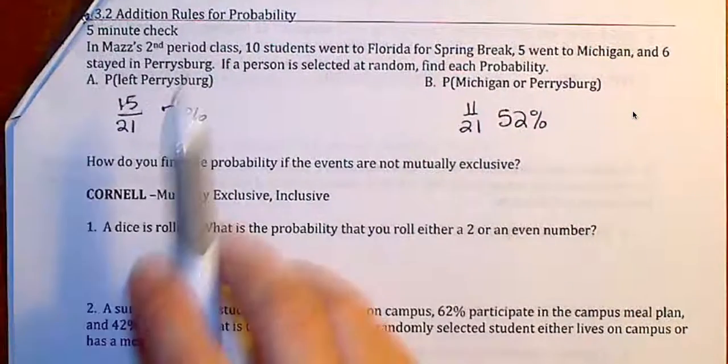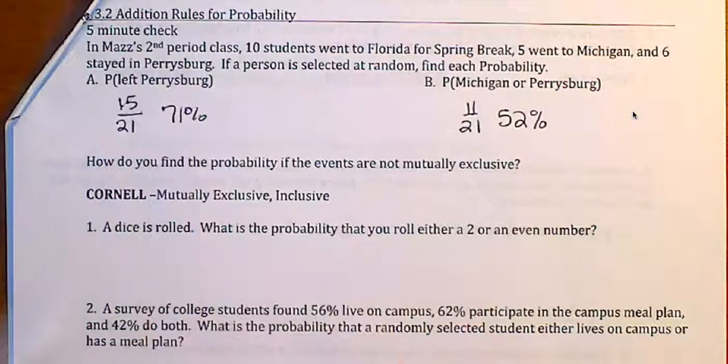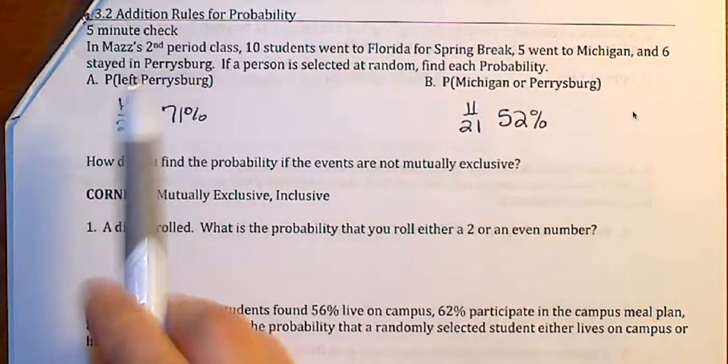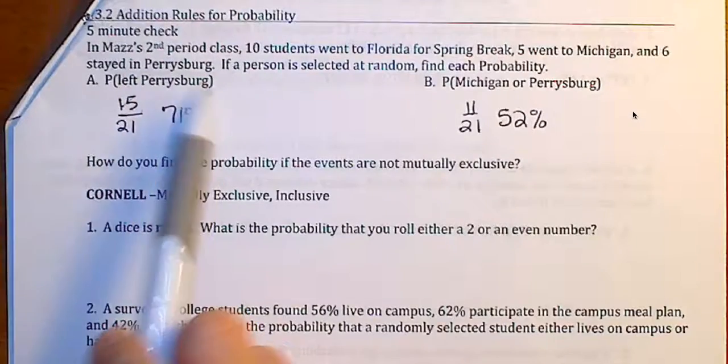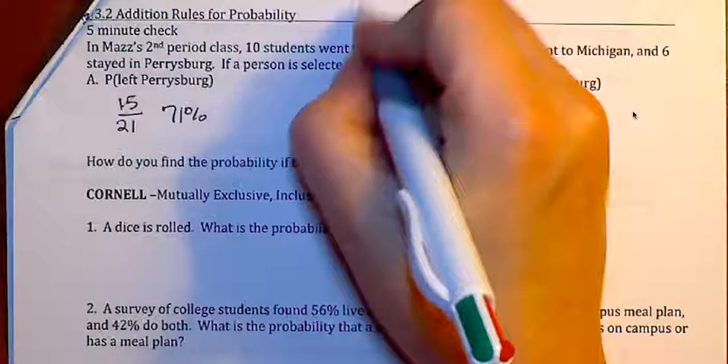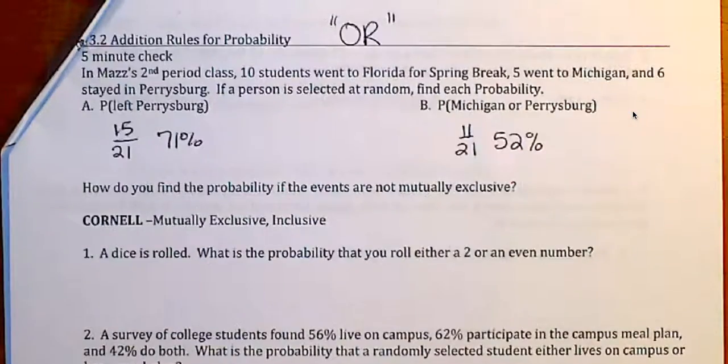Okay, so this is basic probability, but today we're going to talk about the addition rules for probability. All right, so the addition rules are used when we see the word or. So really, left Perrysburg means went to Florida or went to Michigan. So that does represent an or. So really our lesson today is about probability when you're dealing with or problems. Okay? So let's talk about some ors.